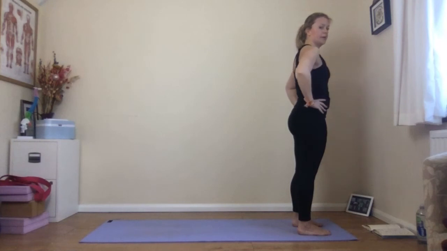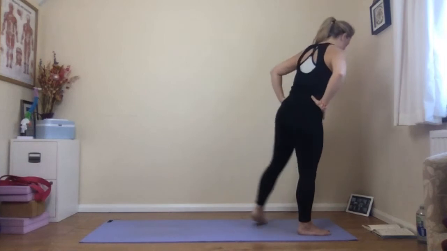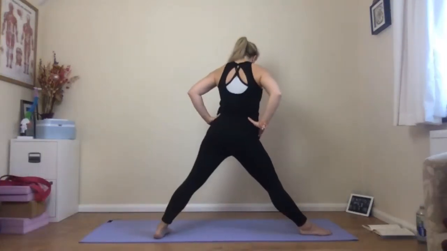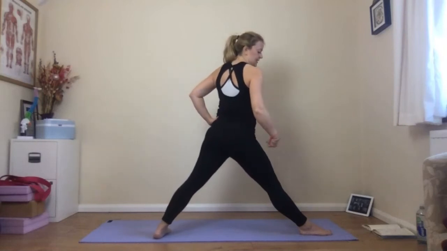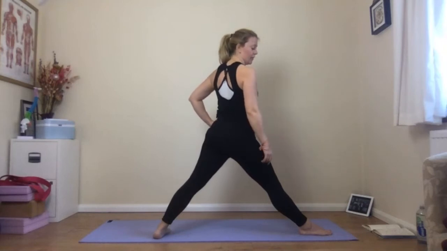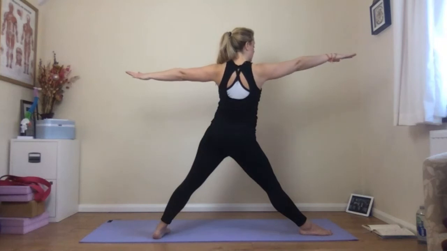Okay, so we're going to lead with the right leg now. You're going to put your hands onto your hips, take your body weight into your right leg and step your left foot back for a triangle pose position. So the left foot is slightly behind the right foot. The instep of the left foot matches or lines up with the heel of the right foot. Trikonasana, so arms up to shoulder height, please.